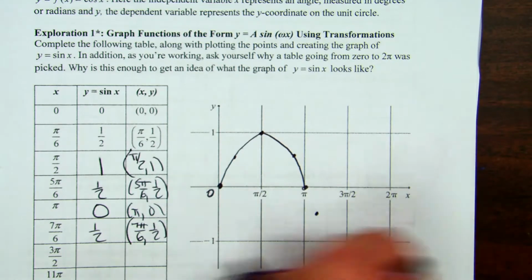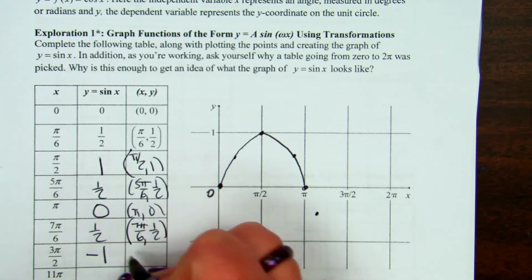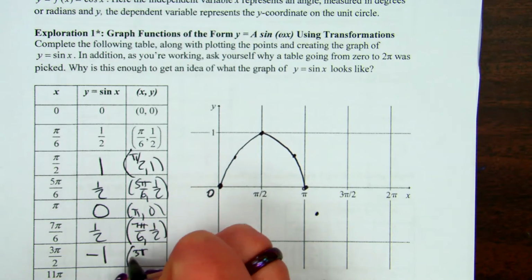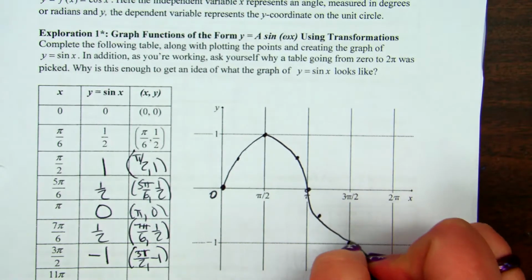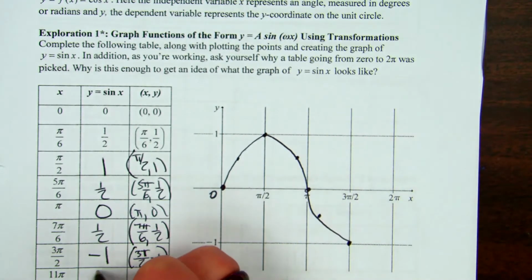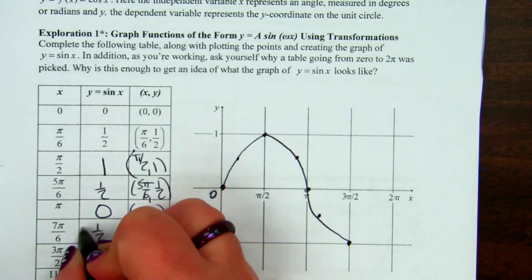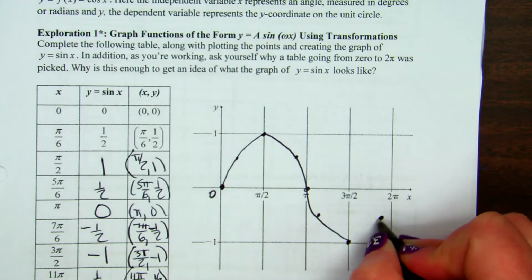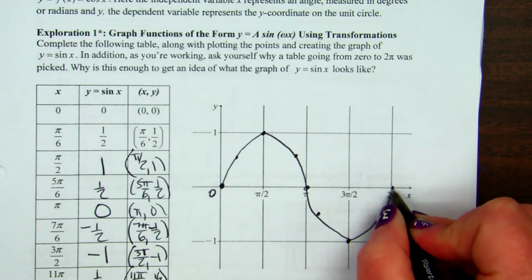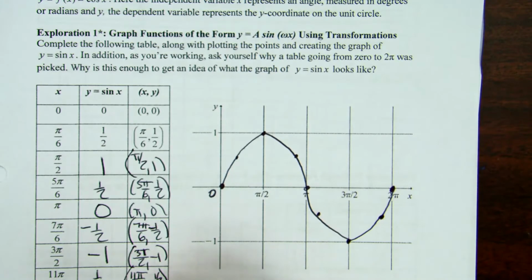And then 3 pi over 2 is 0, negative 1, so it's negative 1. 3 pi over 2, negative 1. Nice smooth curve. We have 1/2 again. These are both negative 1/2. I should have said that. This is 11 pi over 6, negative 1/2, which is right here. And then we're back to 2 pi, or 0, which is 1, 0. So 2 pi, comma 0. So that's the shape of a sine curve.